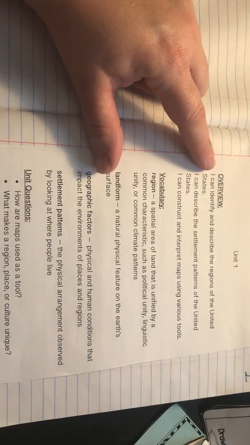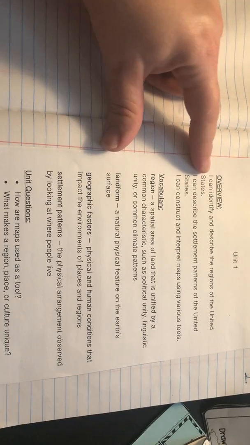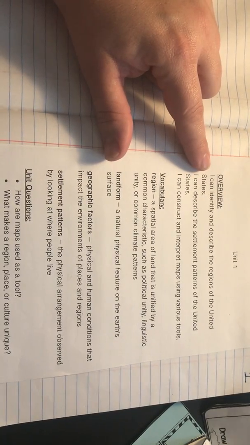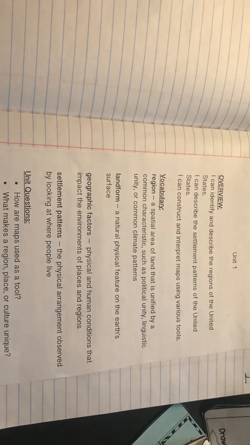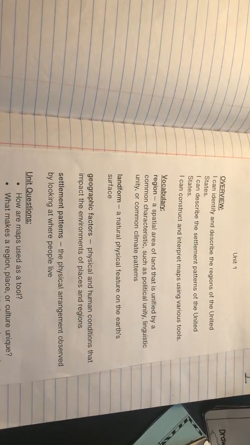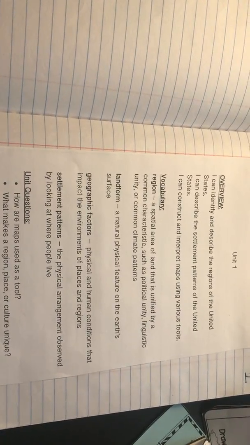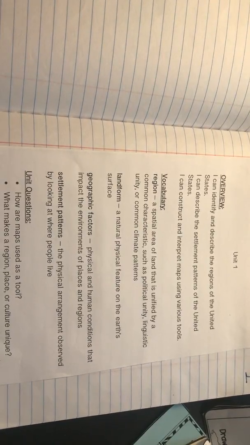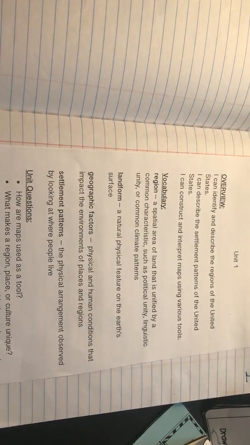Okay, so for Unit 1, I can identify and describe the regions of the United States. I can describe the settlement patterns of the United States. I can construct and interpret maps using various tools.